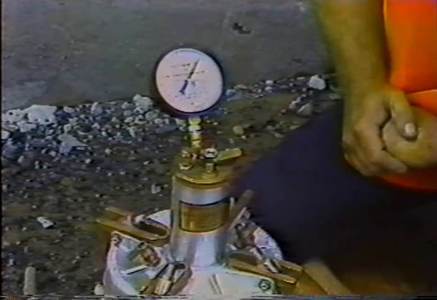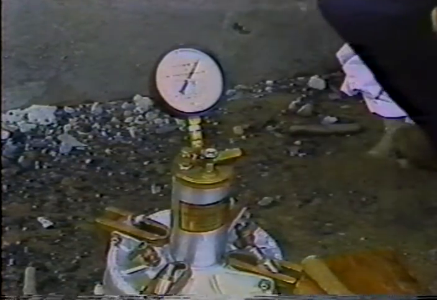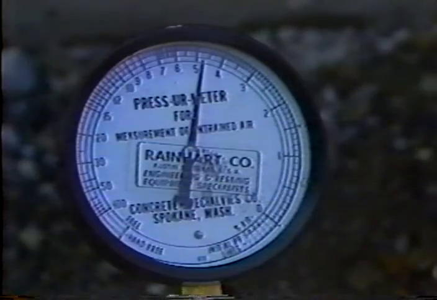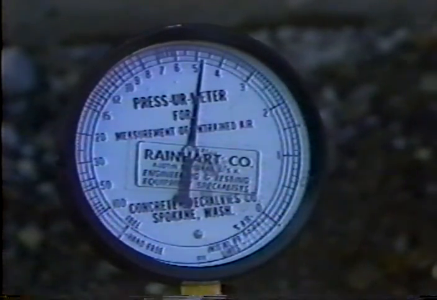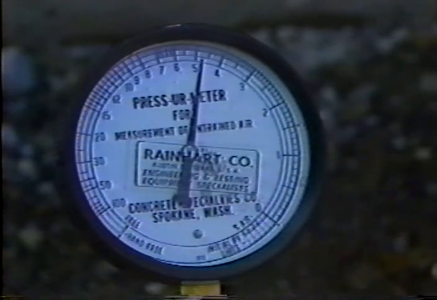Keep holding the lever down and gently tap the gauge with your fingers until the dial hand stabilizes. Be careful not to tilt the gauge at any time. Read the percent of air content as indicated by the gauge hand and record this percentage on the delivery slip.